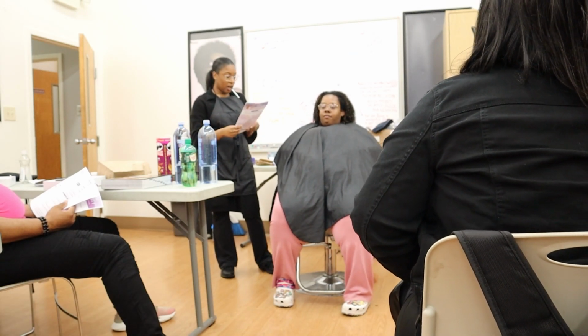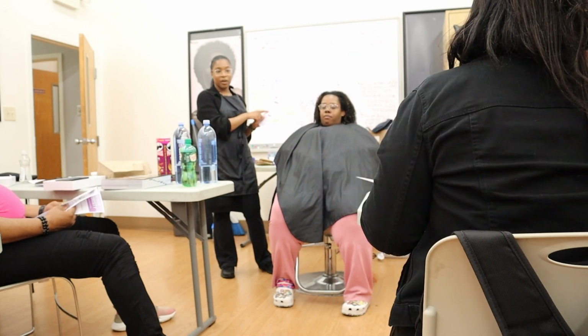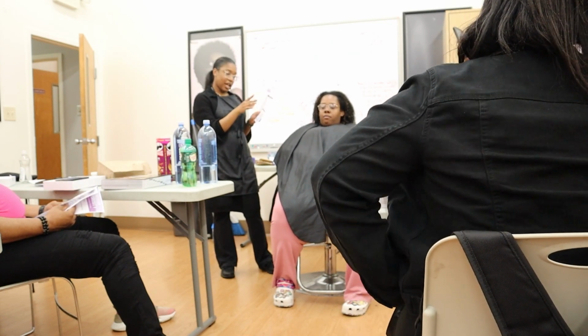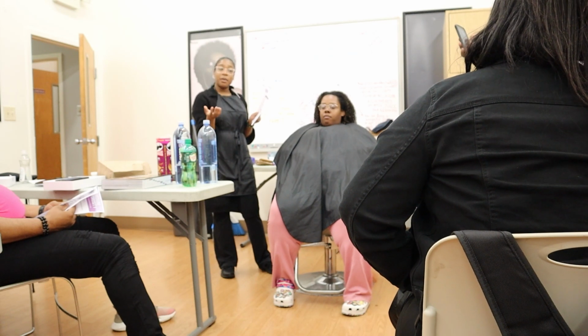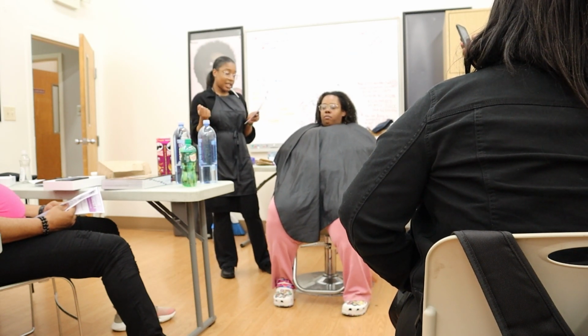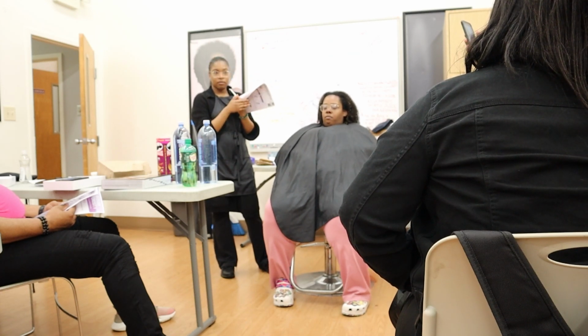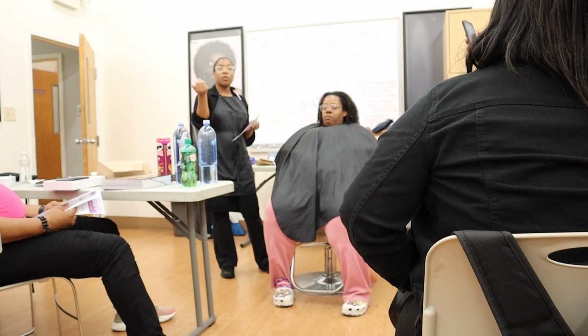So if your cuticles are flat and close together, that's low. It's on the front page. And if your cuticles aren't tight, aren't close together, that's medium. And if they are open and spaced apart, that's high. So with low porosity, water has a hard time getting in because those cuticles are flat and tight. With medium, it's slightly lifted so that the water can go in and out.